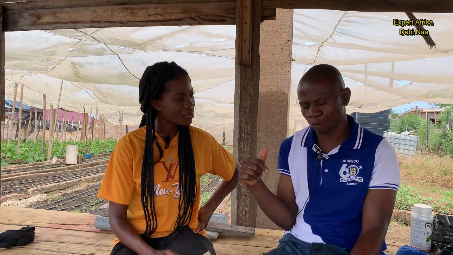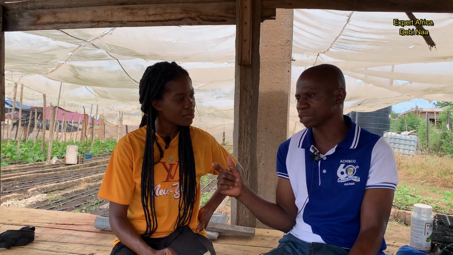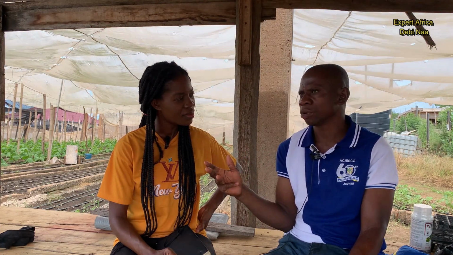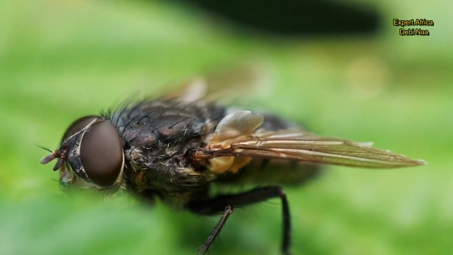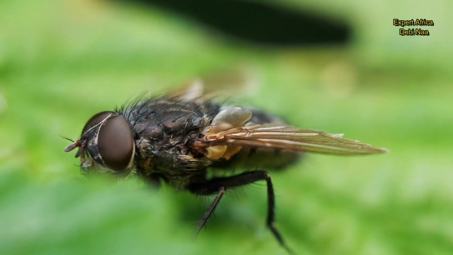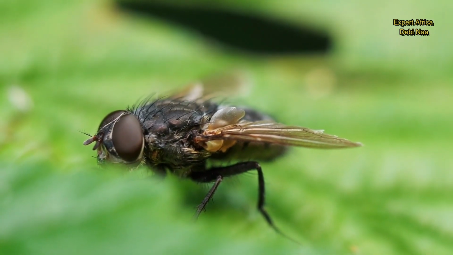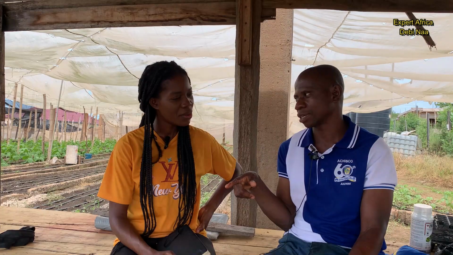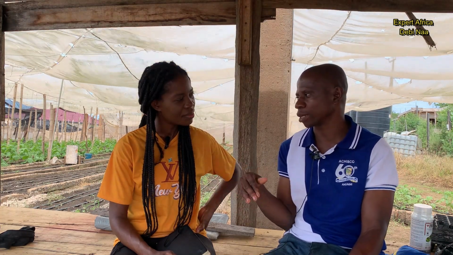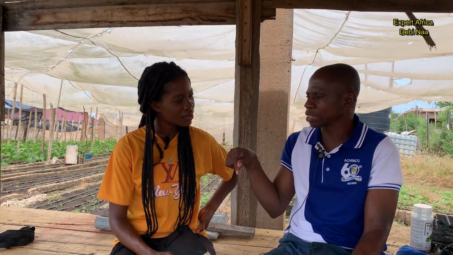You see, for pest control in maize, apart from this armyworm, we have other pests too. They are fly insects. For the fly insects, you cannot use contact insecticide, because when you are spraying, as soon as they hear that you are coming, they will fly. So the contact insecticide will not work. But for the systemic, it will work.